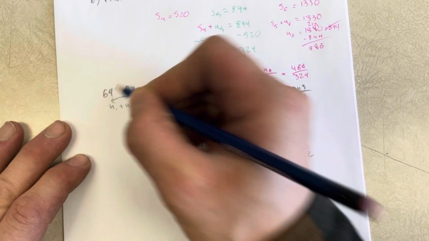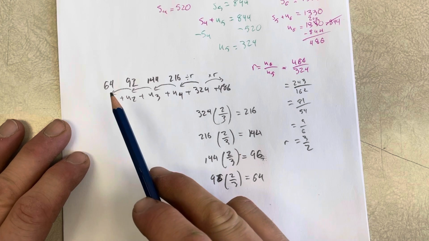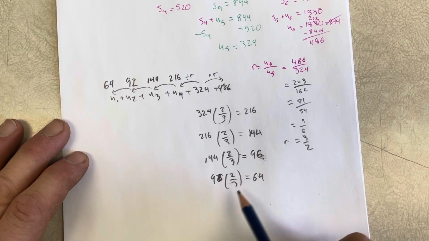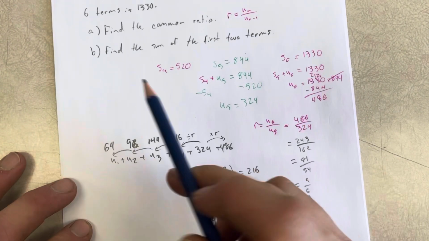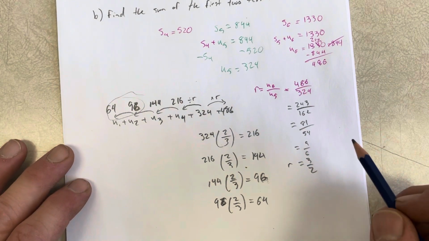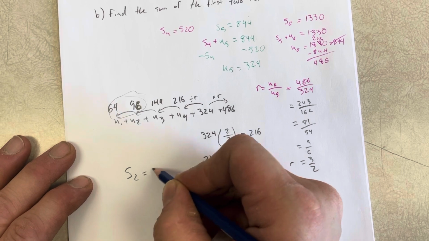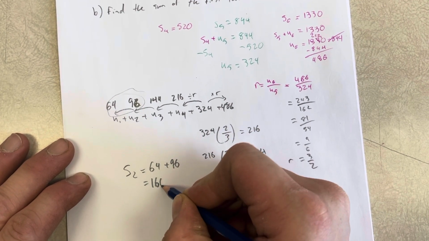There we go. So sorry for the short mistake there. I knew that I was probably going to deal with an integer value, so I knew once I got down to here being 92, that was probably incorrect. So I think this is actually 96. And the question was, find the sum of the first two terms. So I can just add these two terms together. 64 and 96 is going to work out to be 160. So S2 is equal to 64 plus 96, or 160.